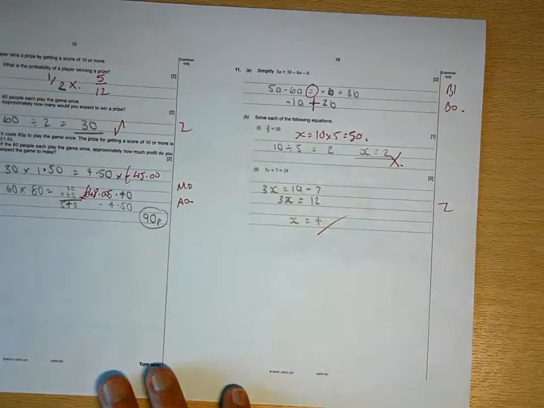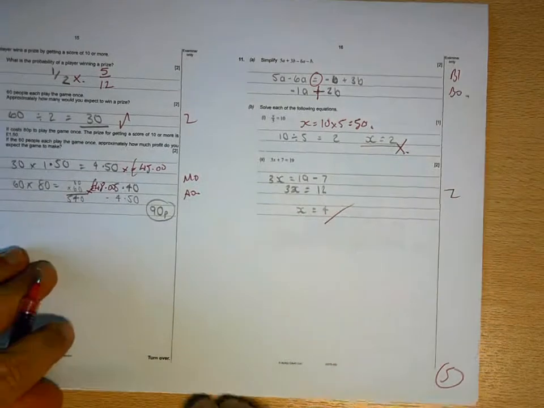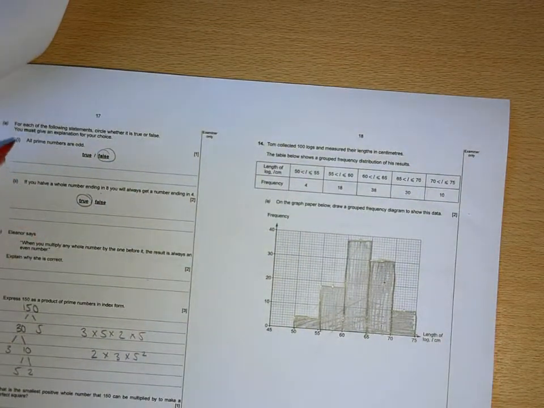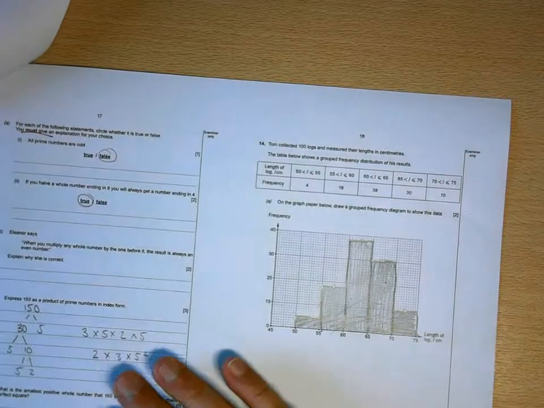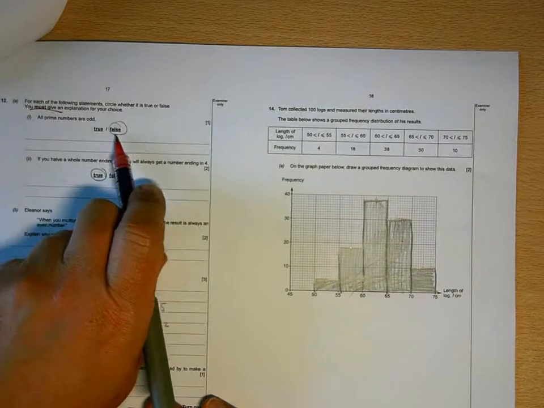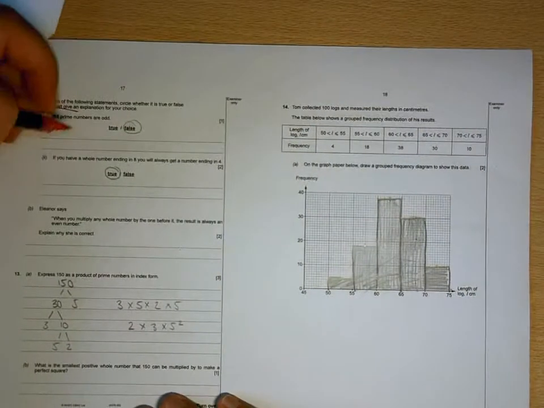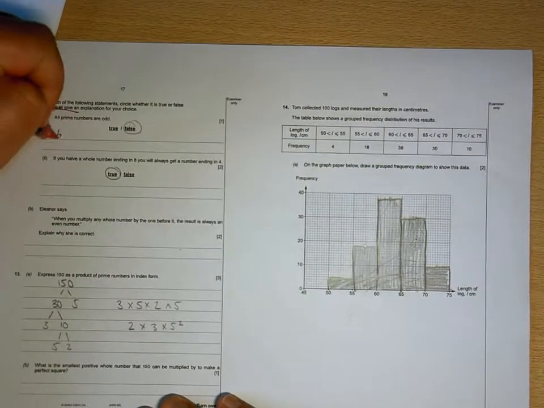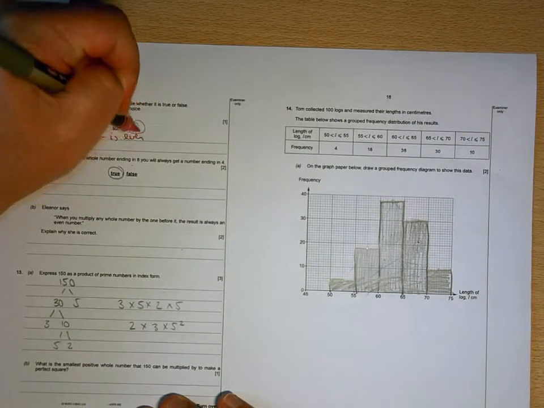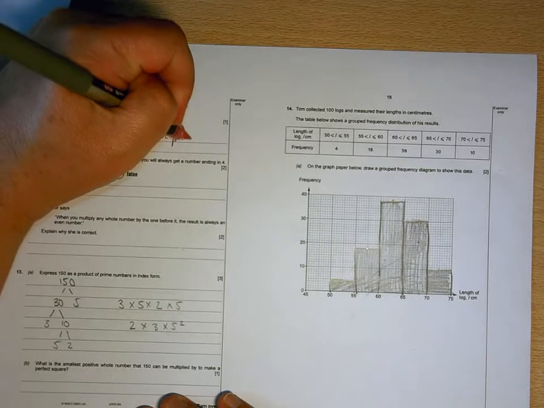And that one's right, well done. So 2, 4, 5 on that page. With these ones you need to give an explanation of your choice. You must give an explanation. So all prime numbers are odd. It is false. And it's false because 2 is even and prime.